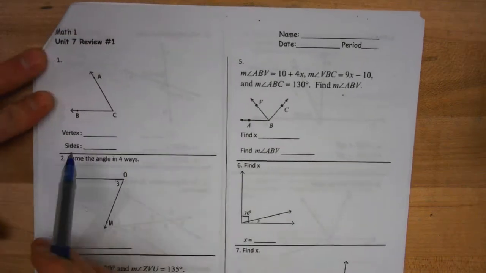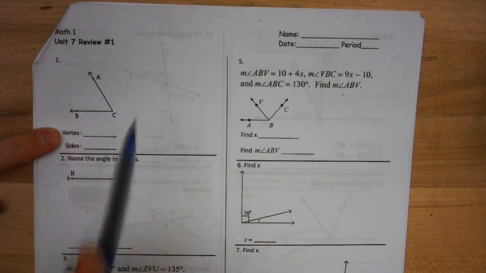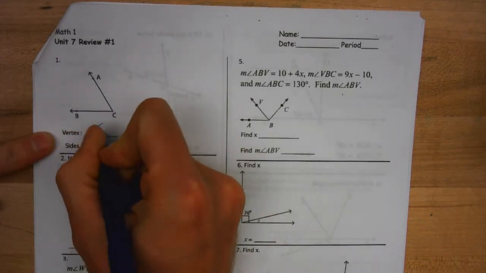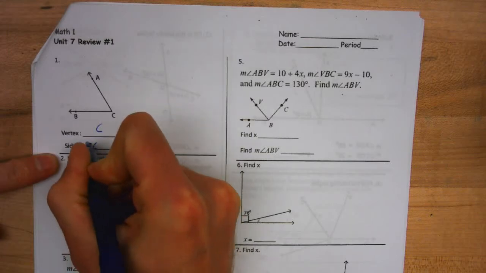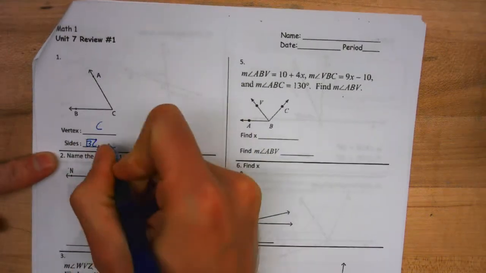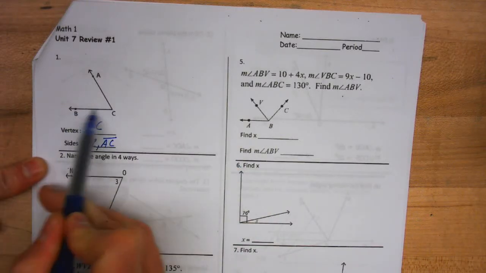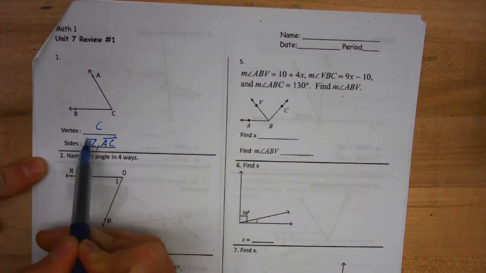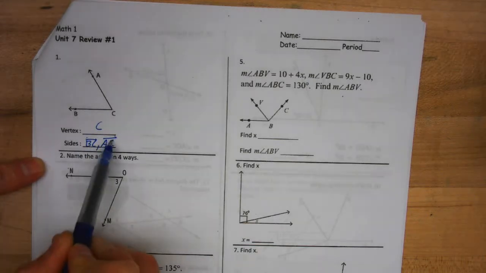So the first one here talks about the vertex. The vertex is where it's really changing directions in your angle. So our vertex is C, and the two sides are BC and AC. Okay, so we're just looking for the sides. If you wanted to put an arrow on it to symbolize that it's a ray, I'm okay with that. Either way, there must be some type of line over it though.